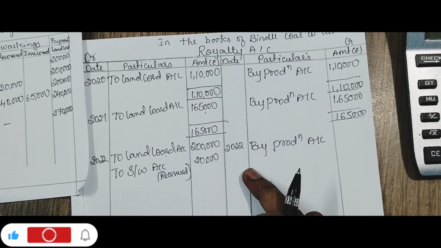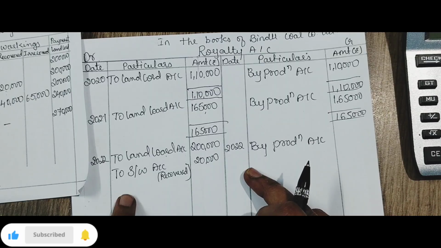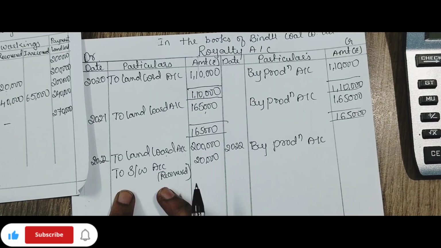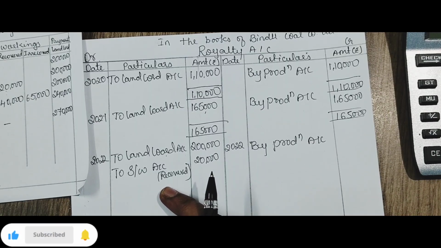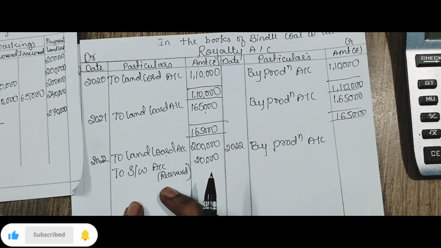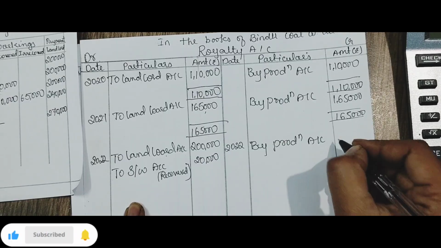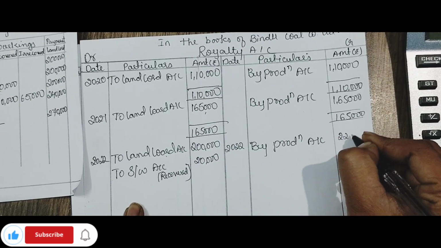When short working occurred, it is an expense. When short working is recovered, it is an income, right? So, what you have done in the journal, you have credited the short working account. So, in the ledger, you are debiting the short working recovered account by production 2,20,000.